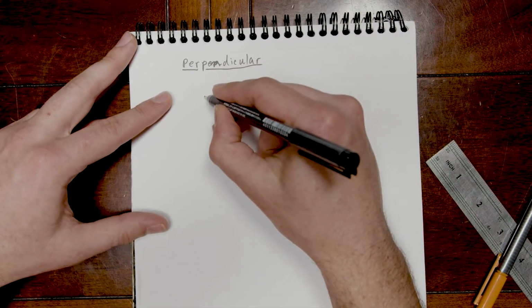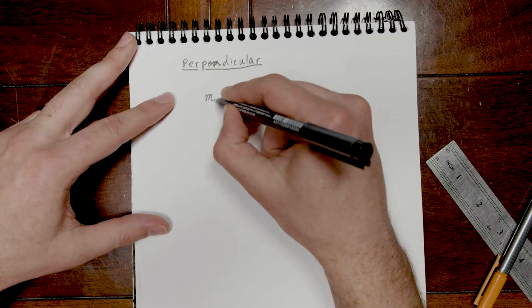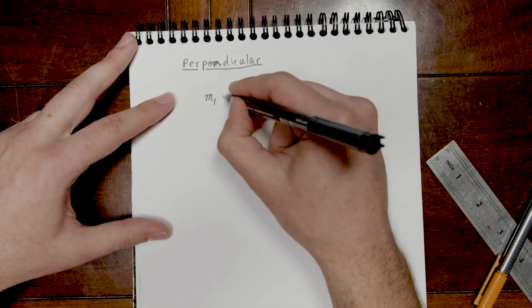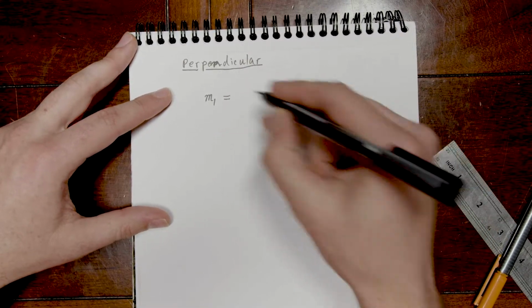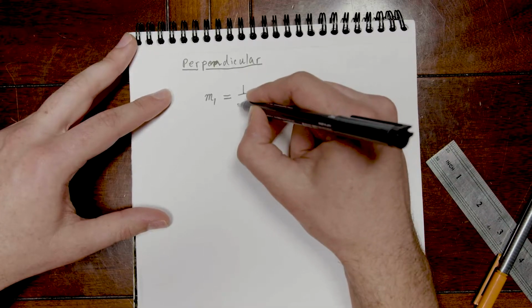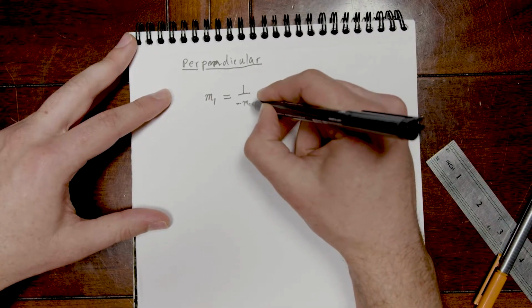So their slopes: if I have M1 as one of my slopes, then for my perpendicular line, it is 1 over negative M2.